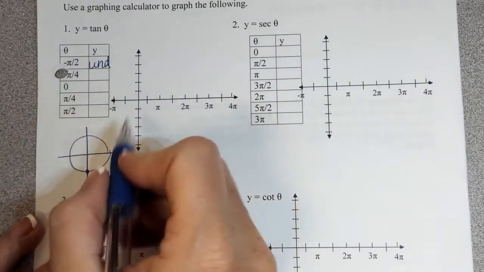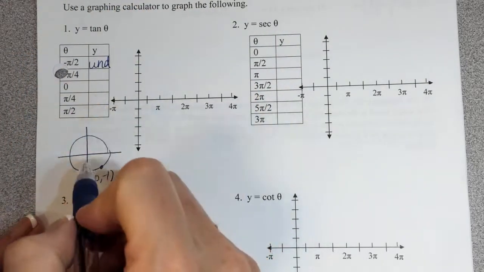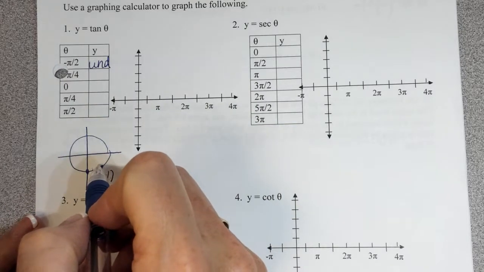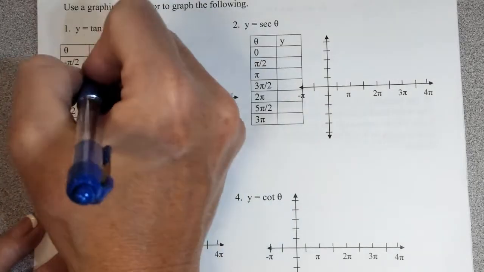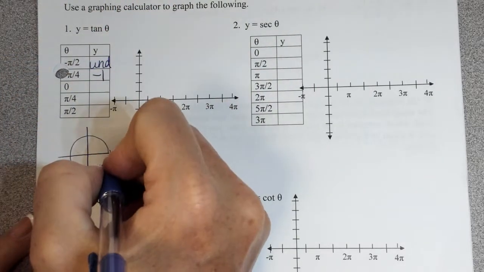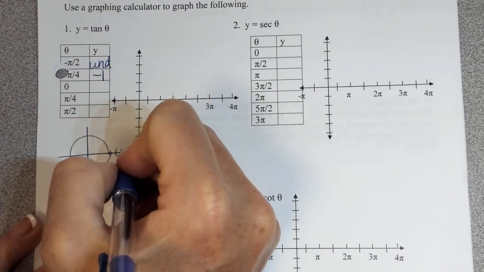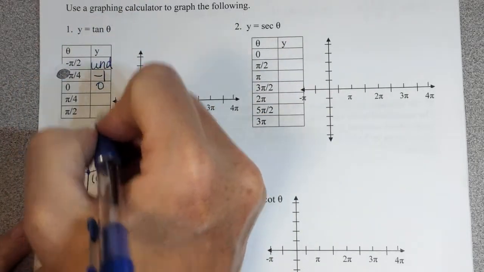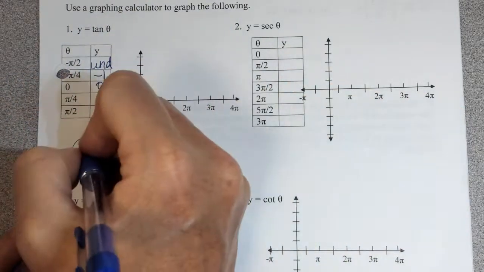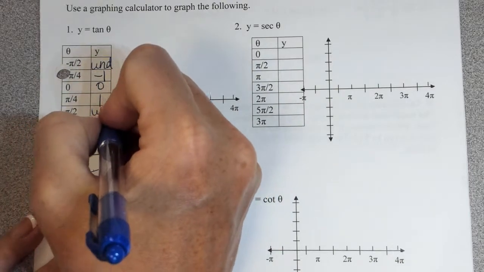At -pi over 4, that's right here. Do you guys know the tangent of 45 degrees? 1. And if I'm down here, what's it going to be? Not 1, but -1. And 0, right here, this is the point 1, 0. Tangent, y over x is 0. Pi over 4, that's going to be +1. Pi over 2 is going to be undefined again.